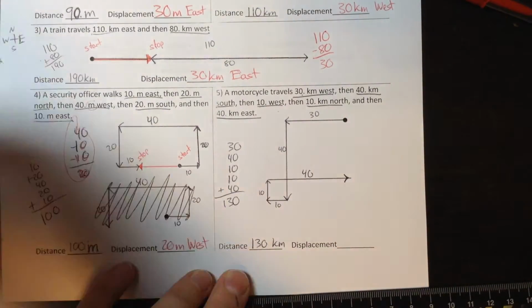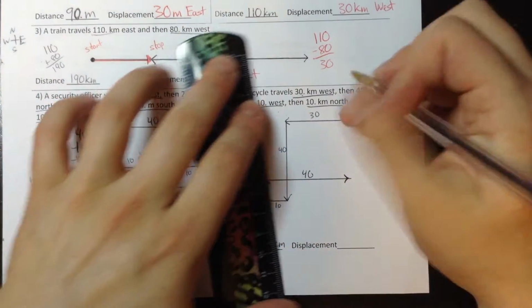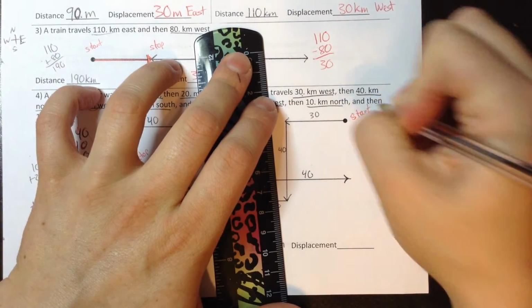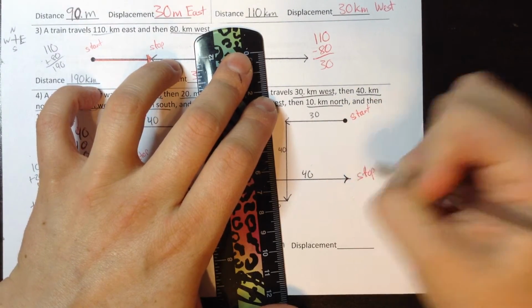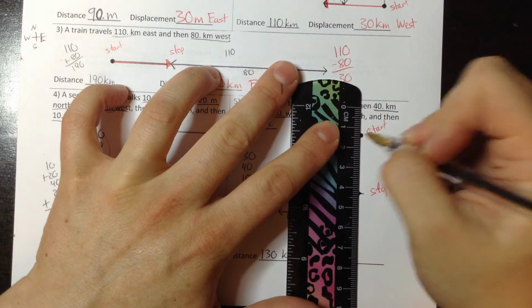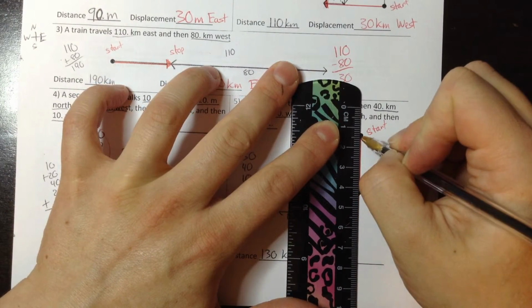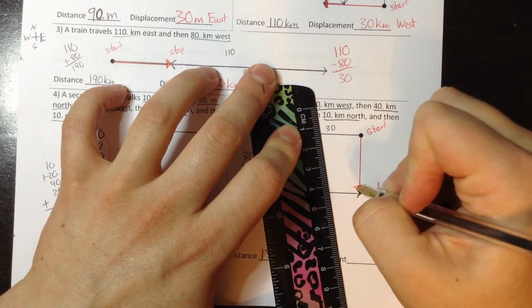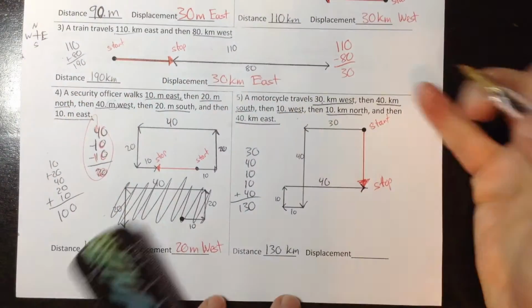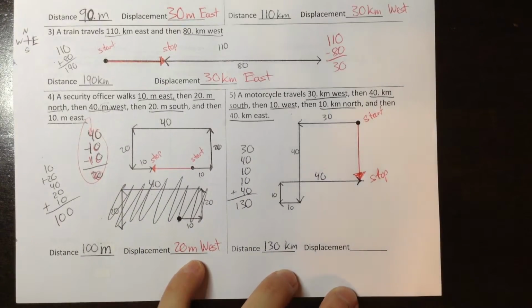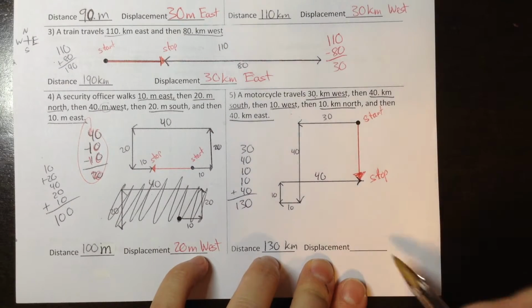My displacement. Straight line from start to stop. This is where I started. This is where I stopped. Straight line. Make it an arrow pointing at where you stopped. Okay? So, start to stop. My displacement.